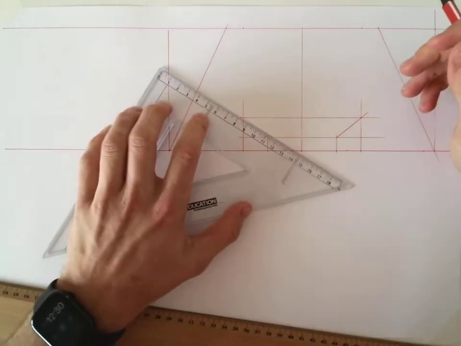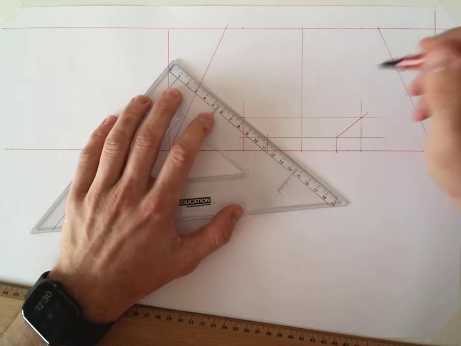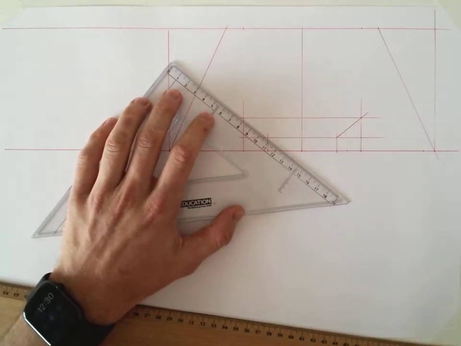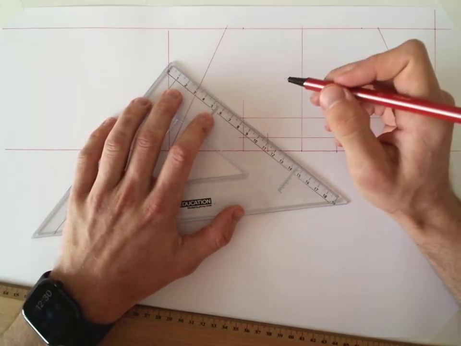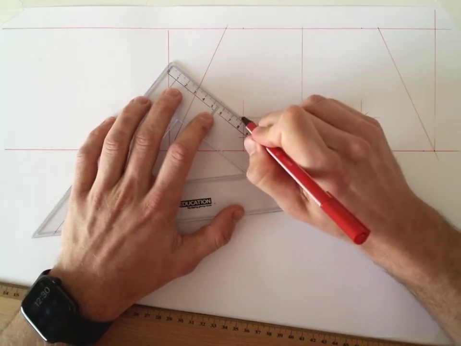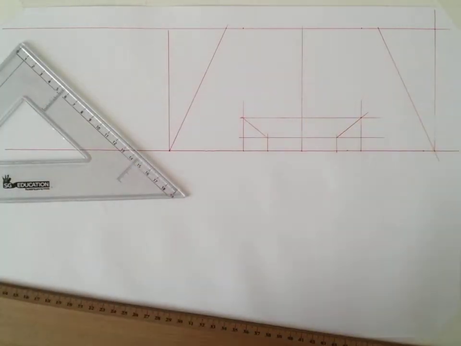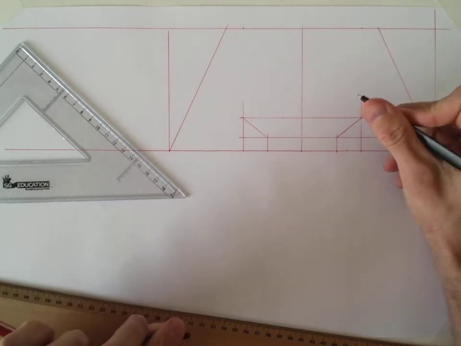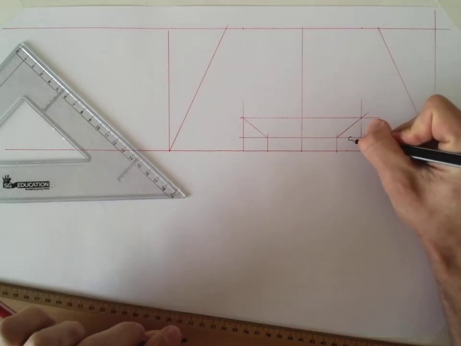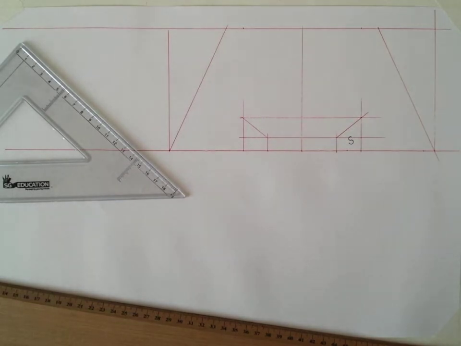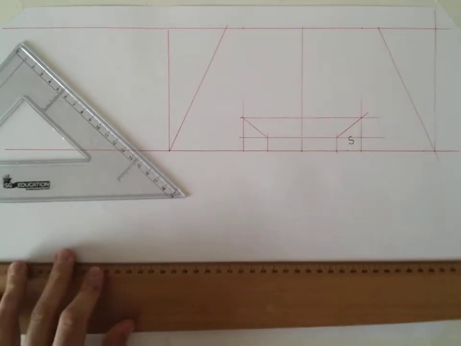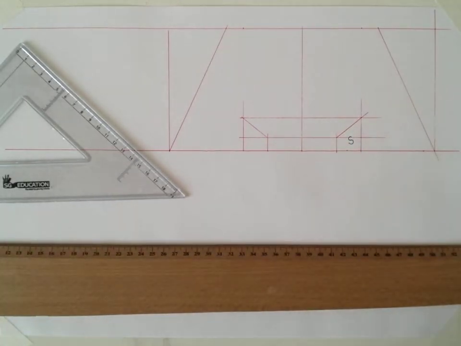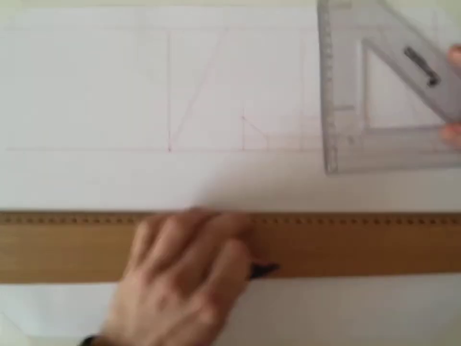Okay, so we've just found our surface S. Sorry about hitting that. Right, so there's our surface S there. Right, so it's actually going away from us. So I'm going to put in the front bit in heavy because I'm confident enough with that.